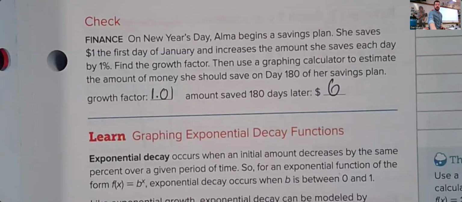All right, cool. We got less than a minute. Go ahead and pack up. We'll finish this up tomorrow.